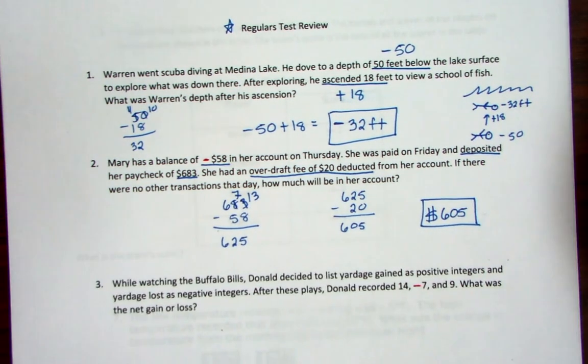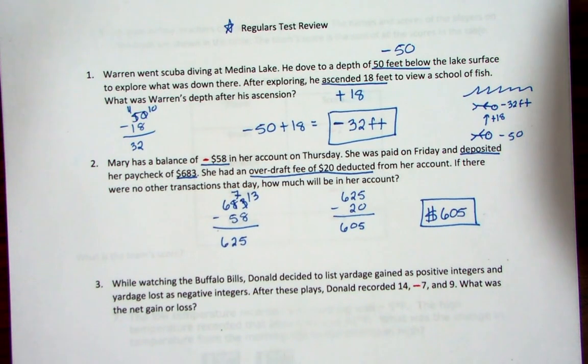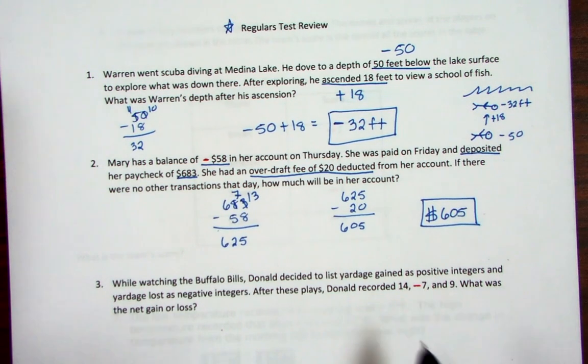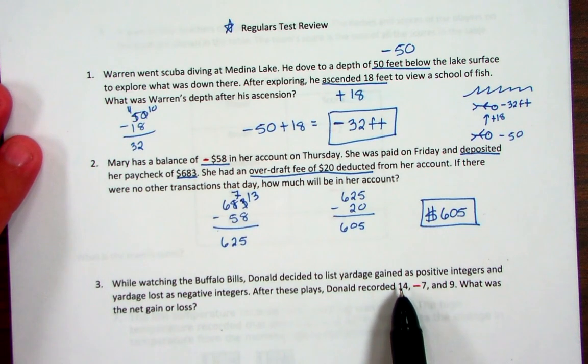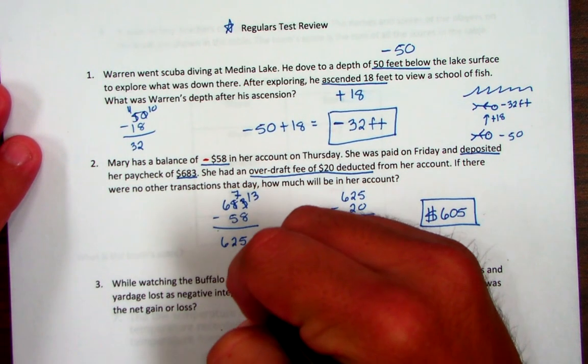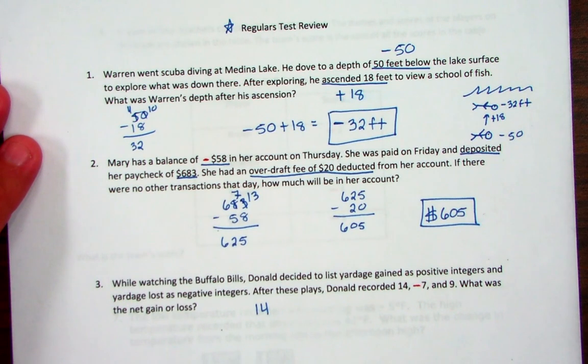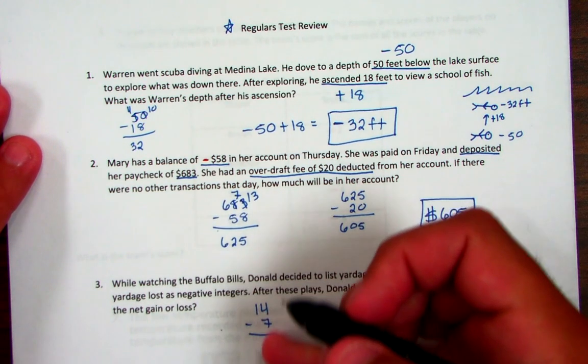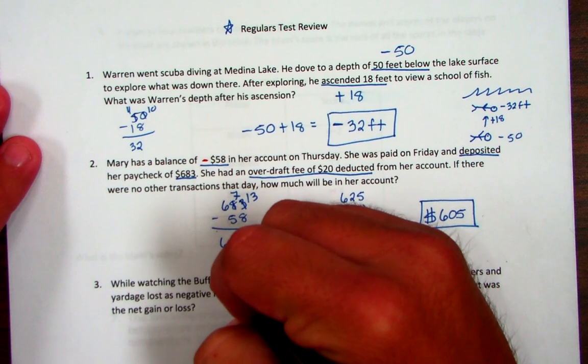All right, so here we go. While watching the Buffalo Bills, Donald decided to list yardage gained as positive integers and yardage lost as negative integers. After these plays, Donald recorded 14, negative 7, and 9. What was the net gain or loss? Well, let's say the running back went for 14 yards. That's a positive 14. Then the quarterback for the Bills was trying to make a pass, but instead he got sacked and he lost yardage. He lost 7 yards. So 14 minus 7 is just 7.